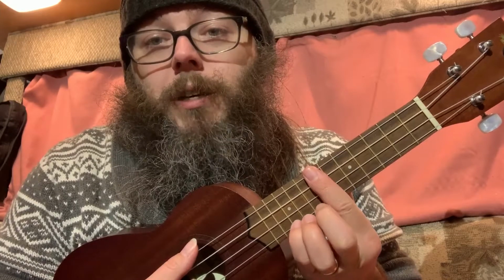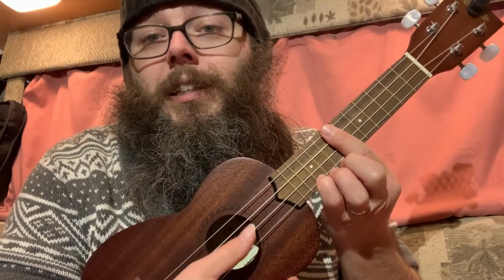So we saw this shape earlier. Our F was here. Our G is going to be right here. So now I'm barring the 7th fret of all my strings. My pinky is added to the 10th fret of the A string.